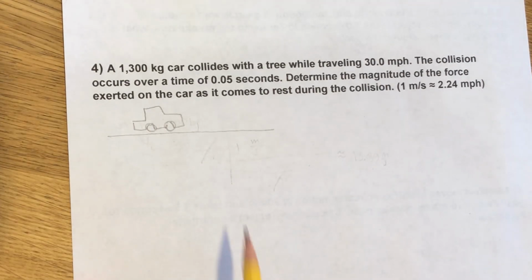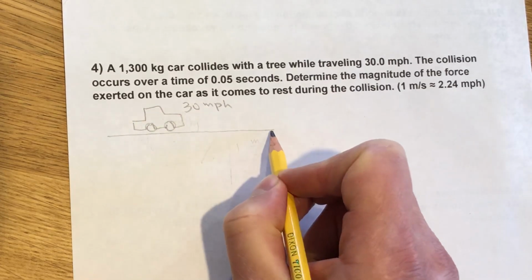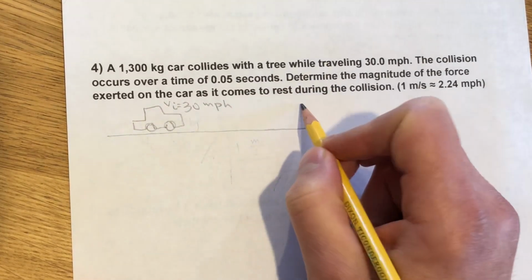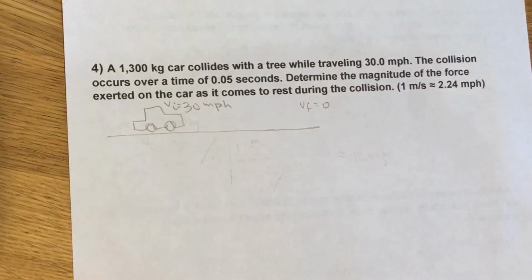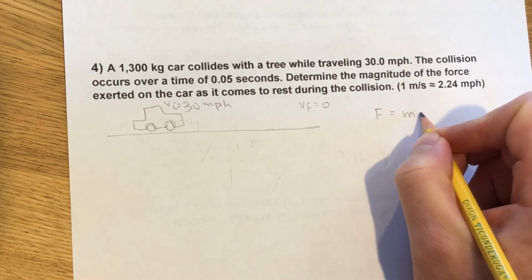So we know here that the car is going 30 miles per hour, and then ultimately it's going to stop. So the initial velocity is 30 miles an hour. The final velocity is going to be 0. So obviously we have to have some type of force to decelerate this car. So that brings in Newton's second law of motion, F equals ma.